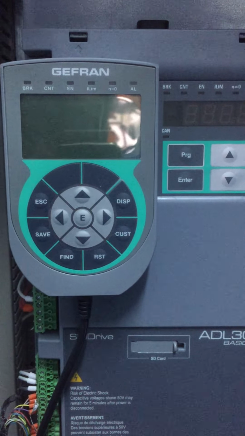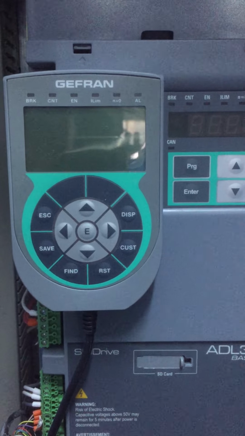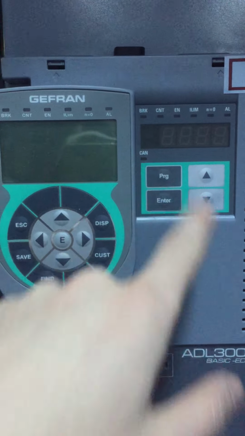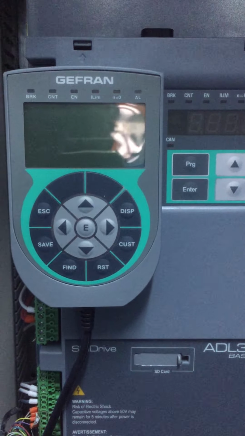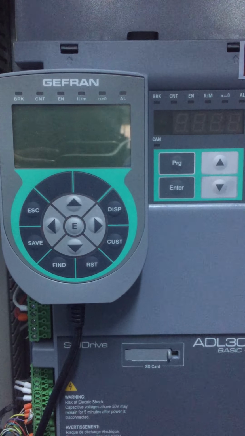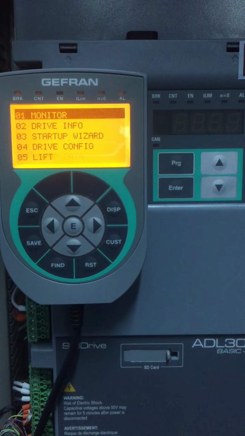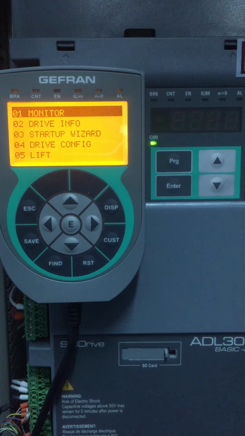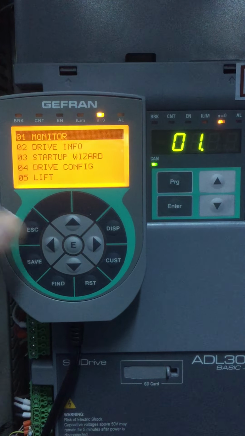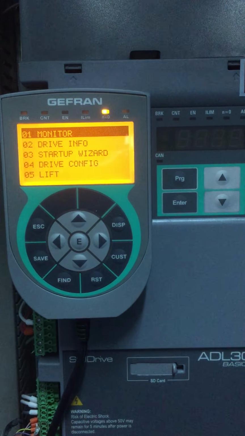After the drive turned off, we are enabling the power again, and we are going to wait until the CAN LED is stable. This means the communication between G1 and the drive is okay. After the drive opens, it may reset a few times. It's normal. We just need to wait.